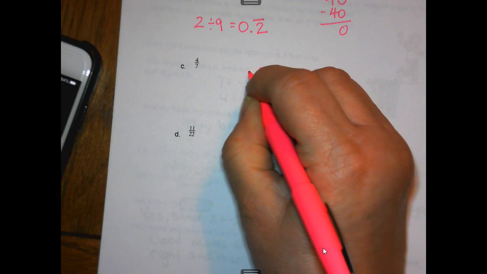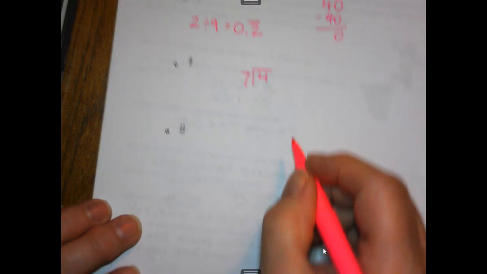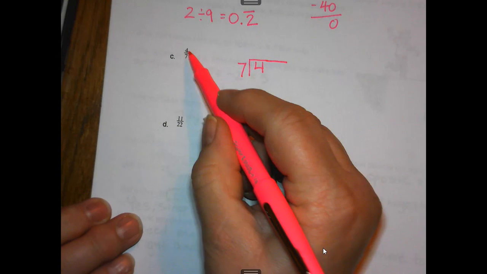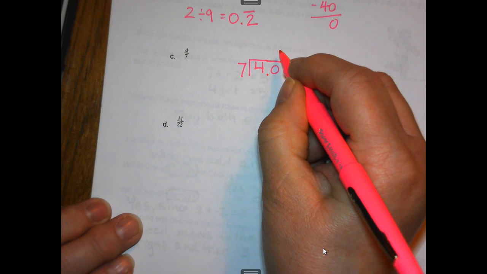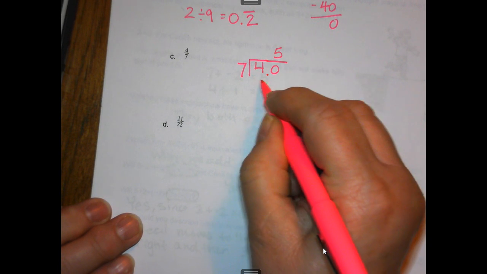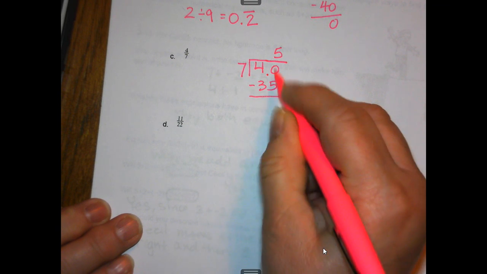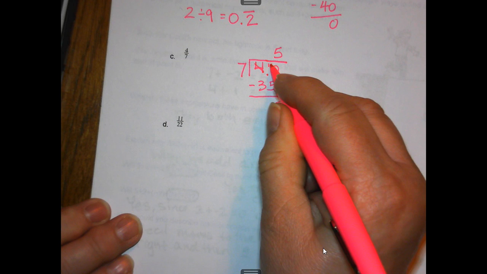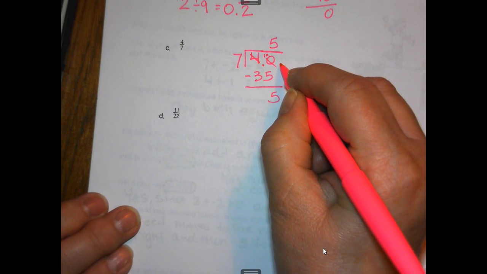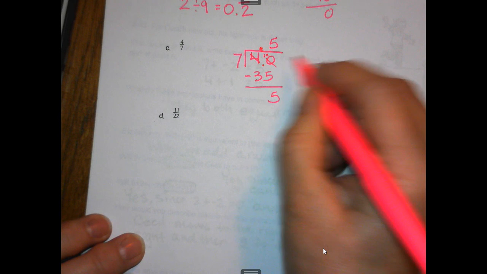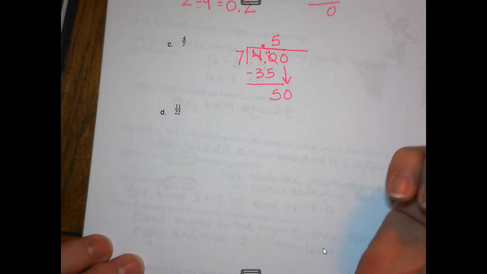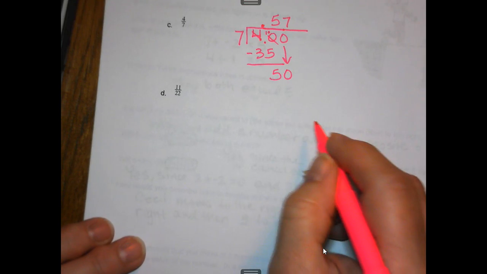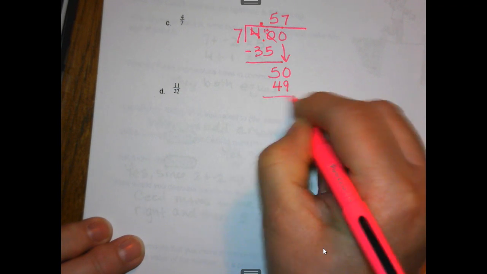The next problem I have is 4 divided by 7. And in order to do this, I again remember that my numerator goes in the division box. 7 goes into 40 5 times, and that's 35. Subtract, and we get 5 brought down. Make sure I put my decimal up there so I don't forget it. Bring another 0 down. 7 goes into 50 7 times. 7 times 7 is 49.